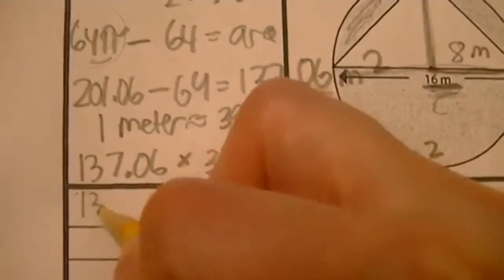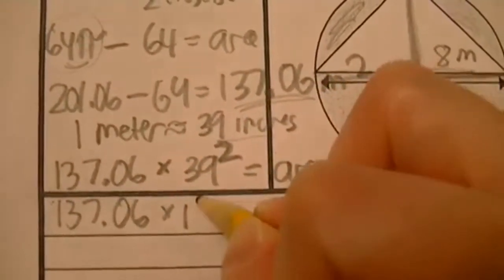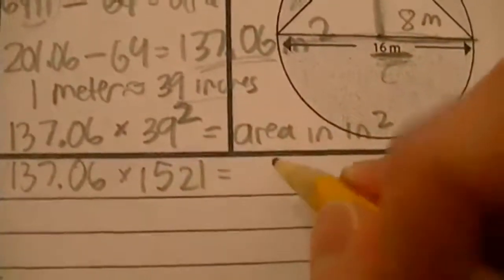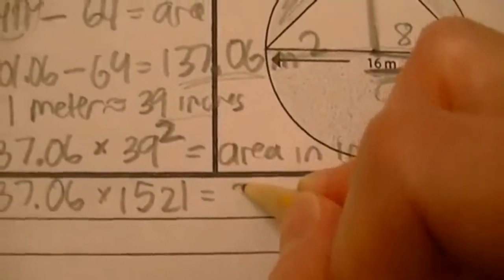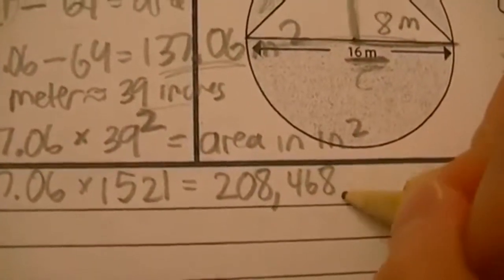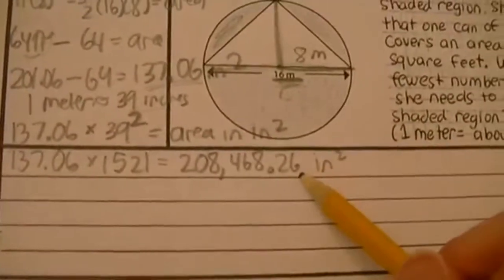So when I go 137.600 times 39 squared, which is 1,521, that answer is big. It's 208,468.2600 inches squared. Okay, great. So now we're in inches.